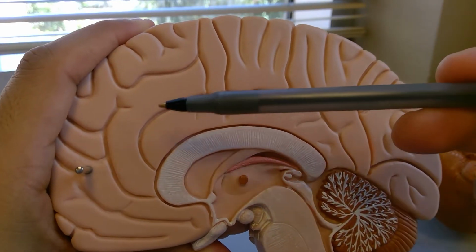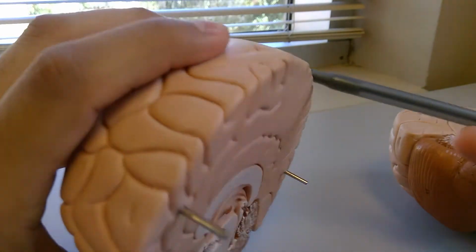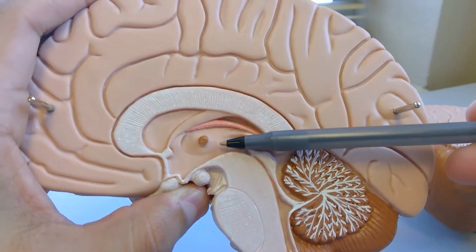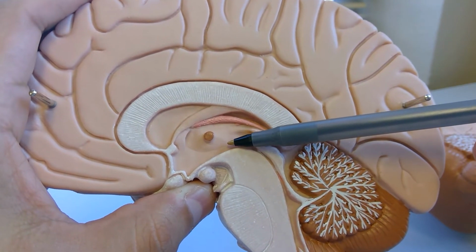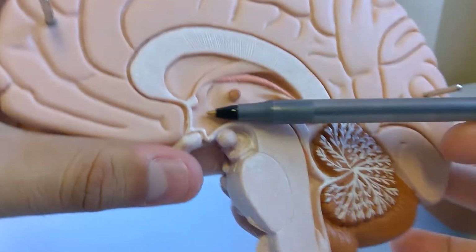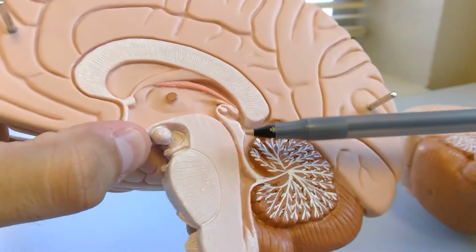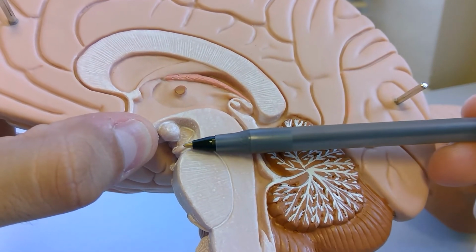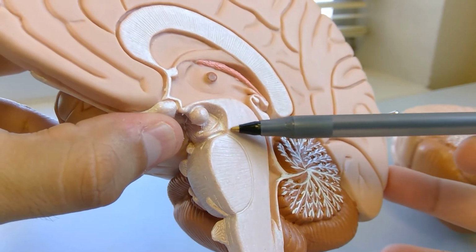So to recap, the telencephalon will be this whole part, the outer part, cerebral cortex. And once you get to the thalamus, hypothalamus, epithalamus, then you have your diencephalon. And then the mesencephalon, which will be the midbrain, will be this whole part here, including the mammillary bodies, including the colliculi here, and this part here. Then here you have the pontomesencephalic junction, this line right here.